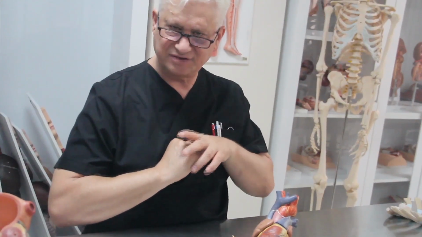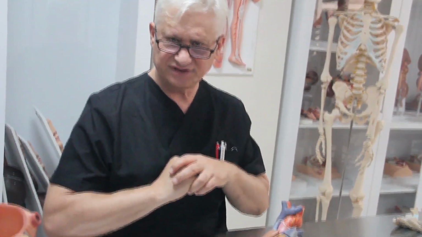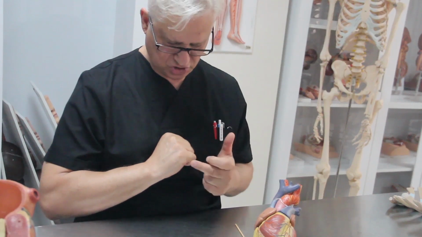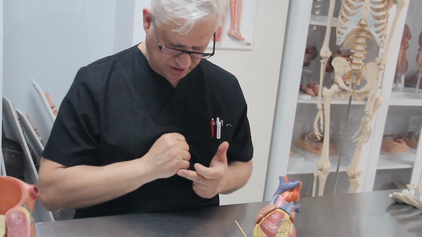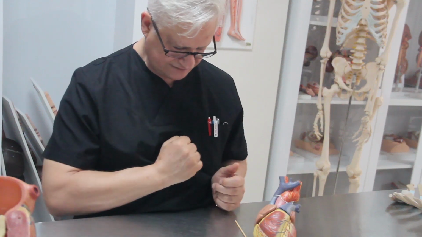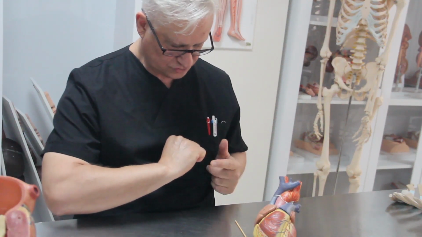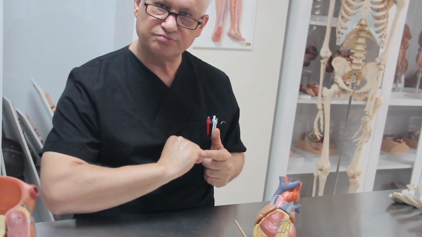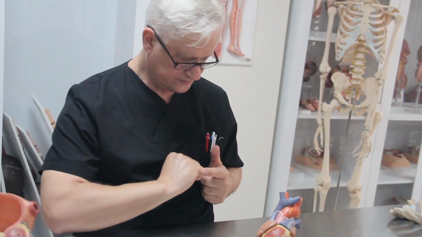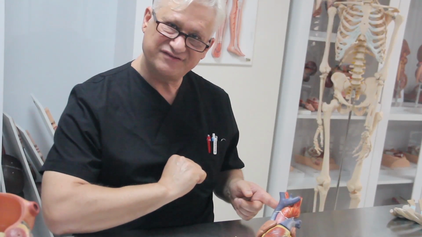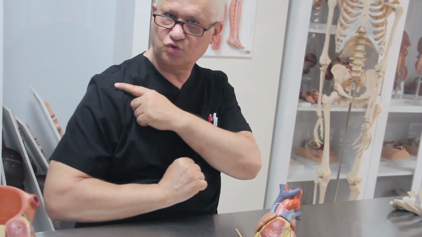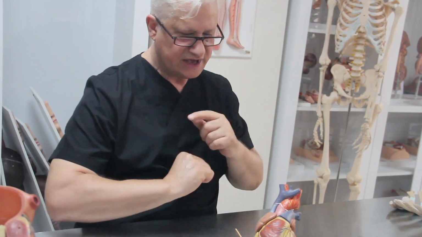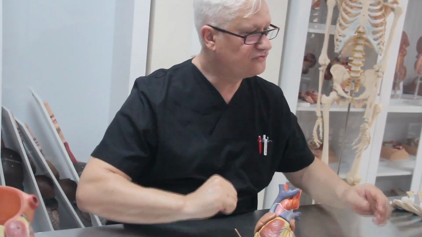So let's do it again. The apex of the heart faces down, left, and anterior. You can also remember this as the apex faces towards the left hip, and at the same time the base faces towards the right shoulder. And this is how it sits.